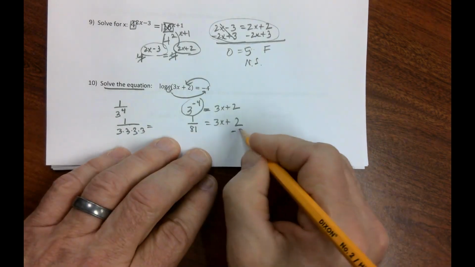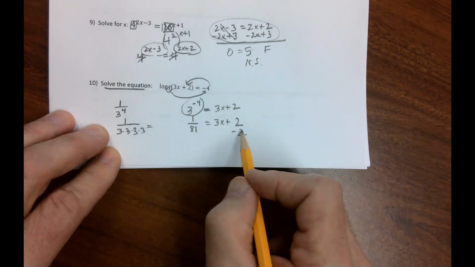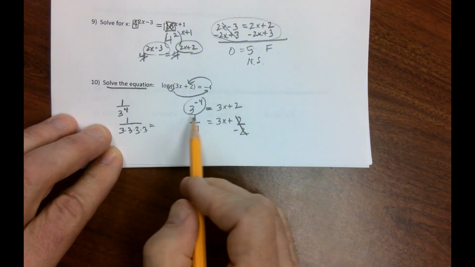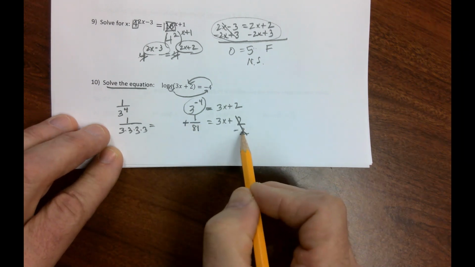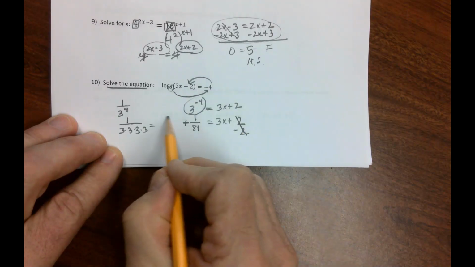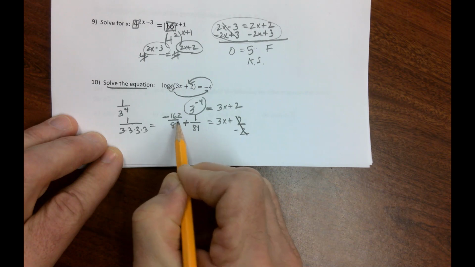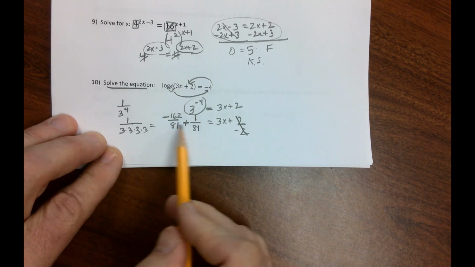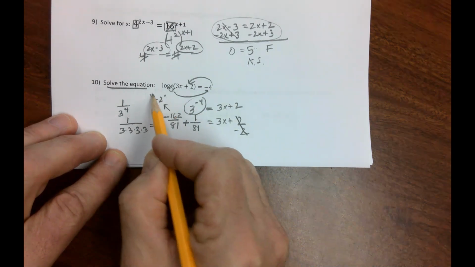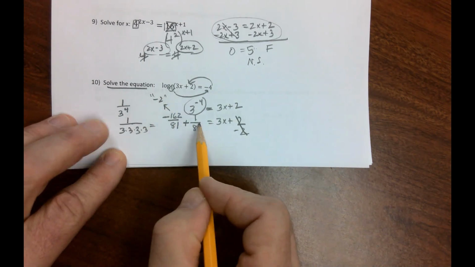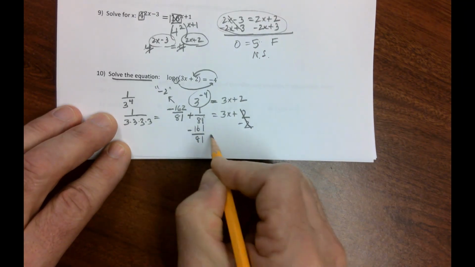Now we have to subtract 2 from both sides. So I'm going to go ahead and jump the gun a little bit. I know that I'm going to have to add 1 over 81 to negative 2, but I'm going to make negative 2 negative 162 over 81, because I know I need common denominators. So this right here equals negative 2. Just reduce it, and I knew I needed it. So if I added those together, I'd get negative 161 over 81 equals 3x.